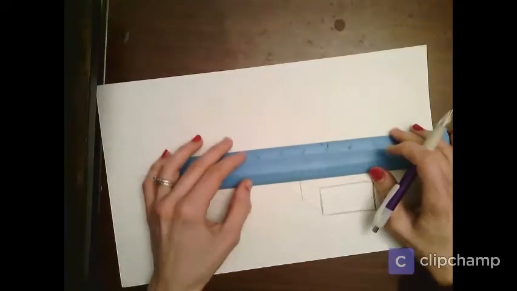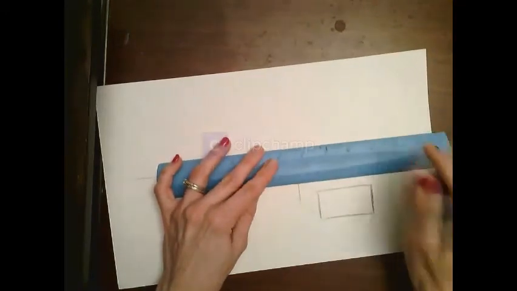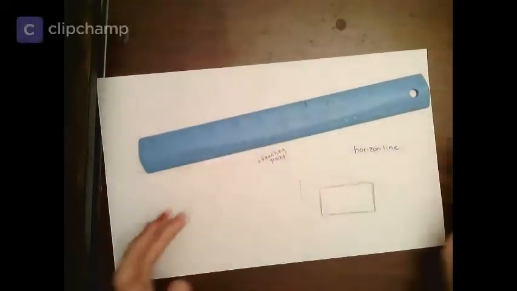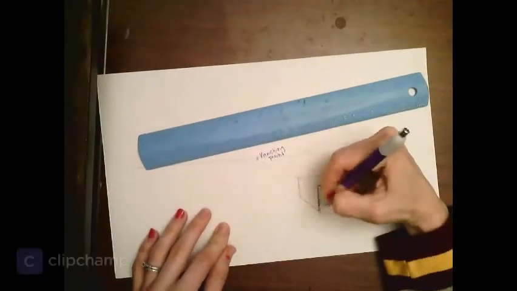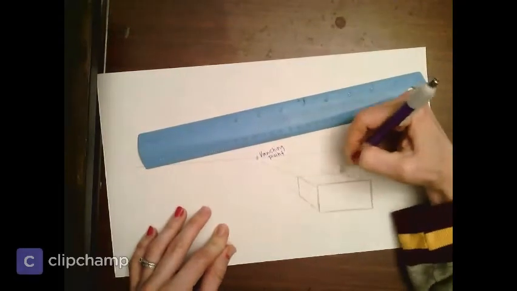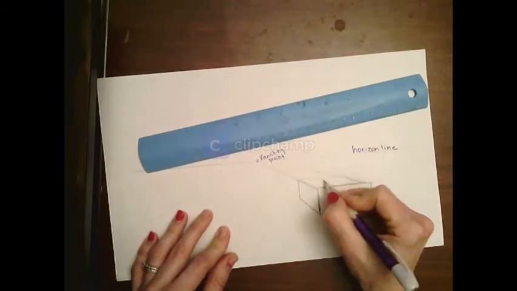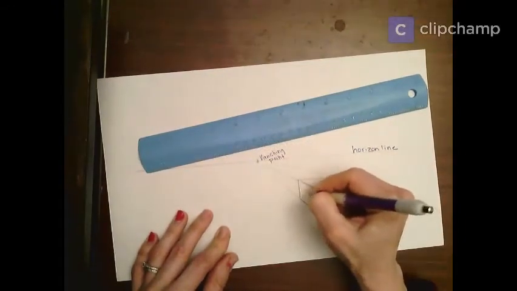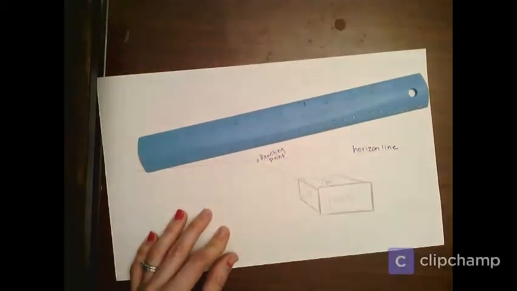Okay, and you'll notice this line is completely vertical and this line is completely horizontal. They're not angled at diagonals. They're straight across and straight up and down. That will create the illusion of a box. This is the top of the box. This is the side of the box. And this is the front of the box.